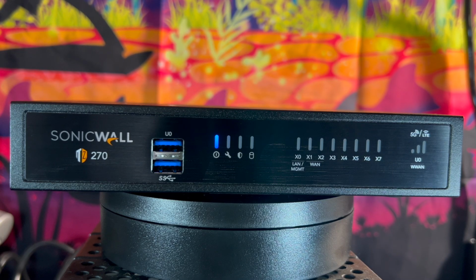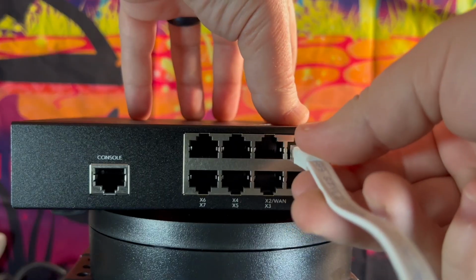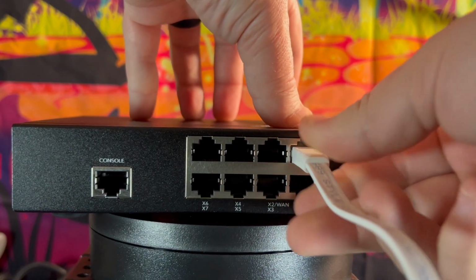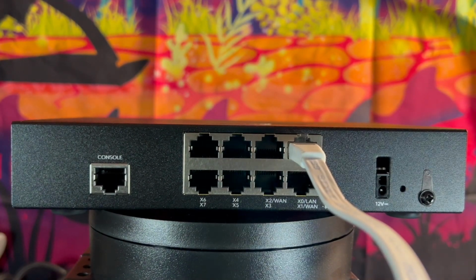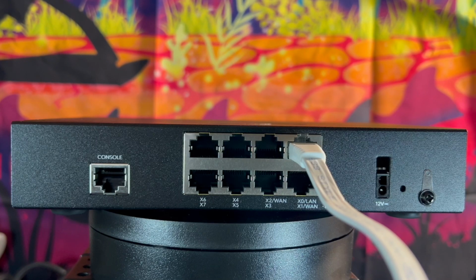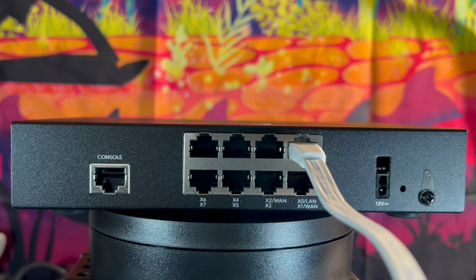So once we've got our SonicWall plugged in, all we got to do is connect a configuration PC up to this X0 interface, which is always going to be your LAN interface. SonicWalls by default have X0 as LAN and X1 as your WAN. And all the other interfaces can be manually configured to whatever you want once it is up and running.